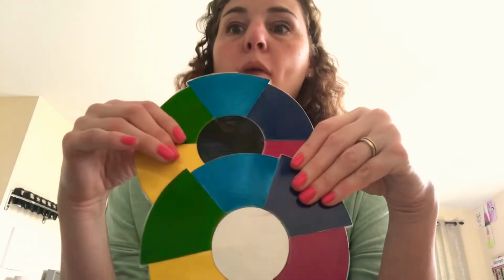Black and white are called neutrals. They are not on the color wheel. White is the reflection of all light rays. So you're only seeing a pure white light when your eye is looking at a white object. But a black object, black is the absorption of all color rays.